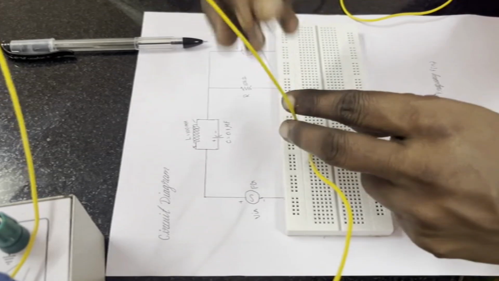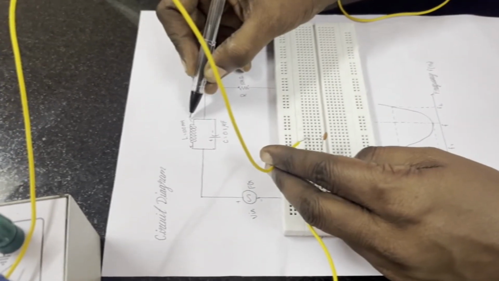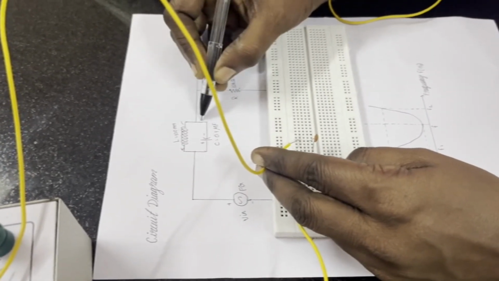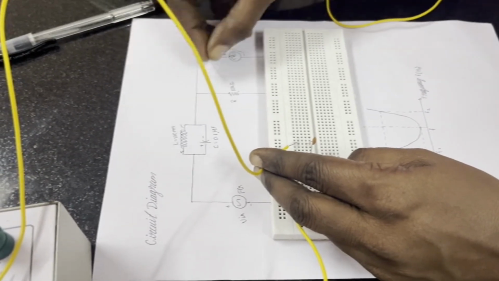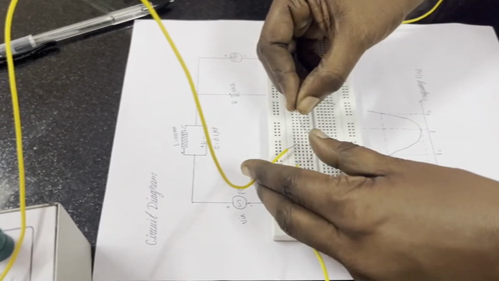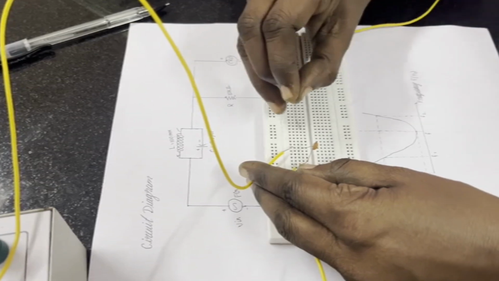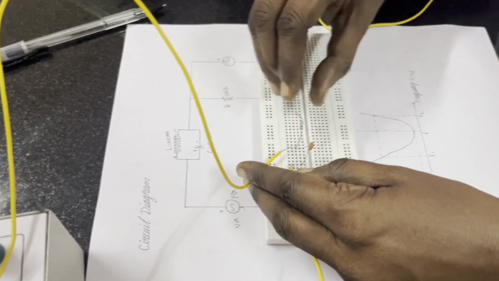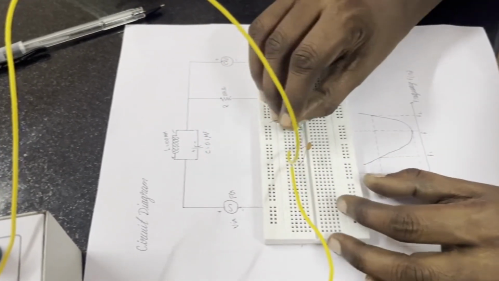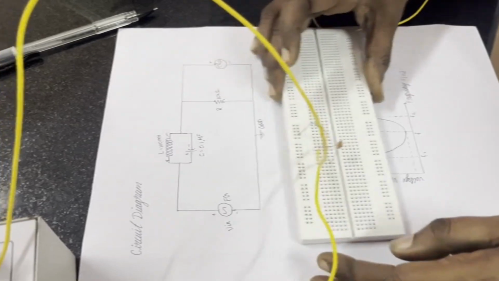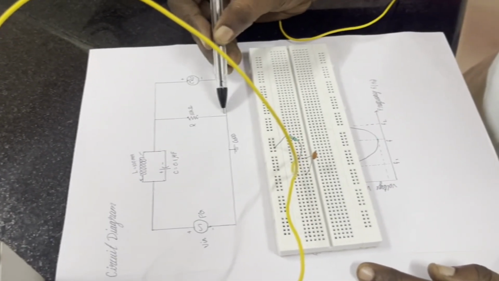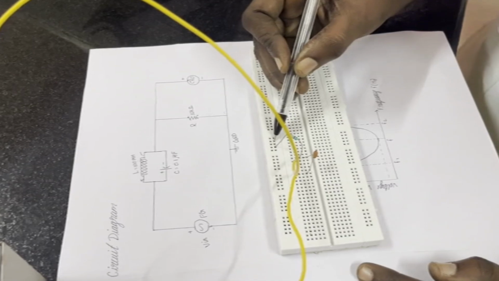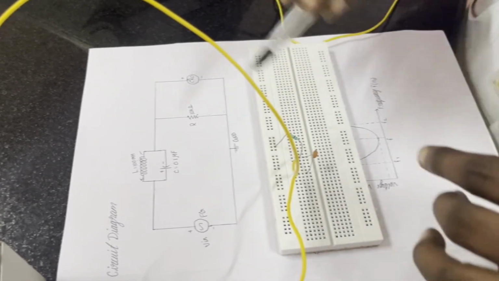This is the inductor negative and the capacitor negative. In the gap between them, I have to place the resistor. So this is the capacitor negative, this is the inductor negative. I have to place it here. The resistor's other end is moved to the ground line. So I have to place it here, the ground line. Okay, three components are connected.